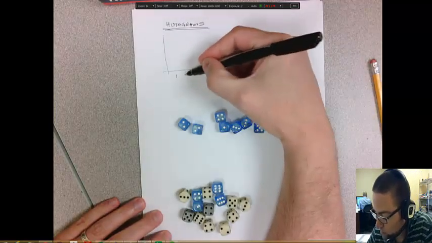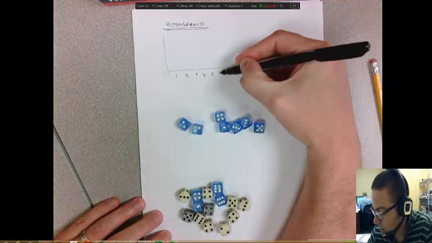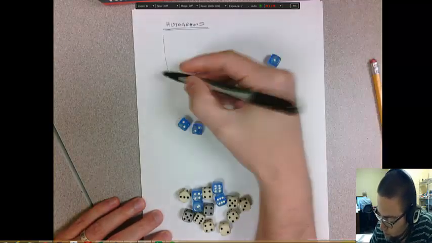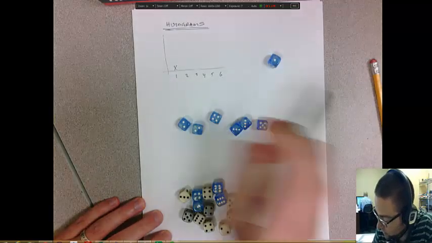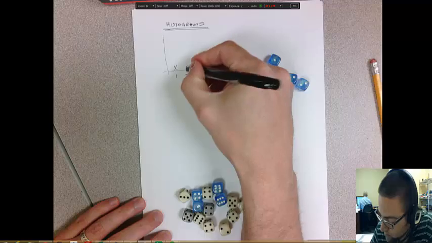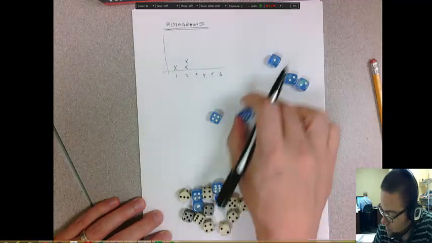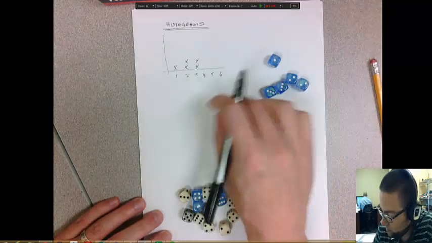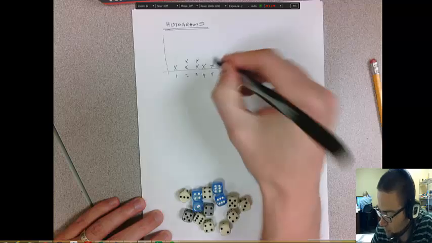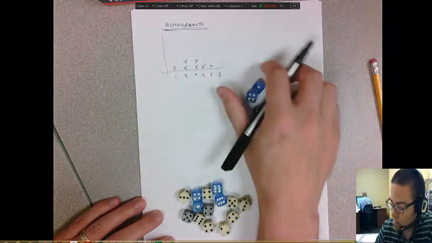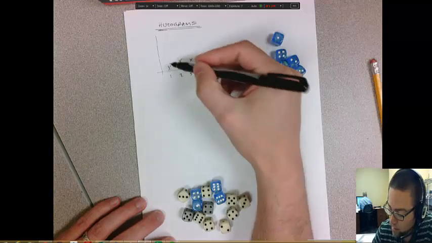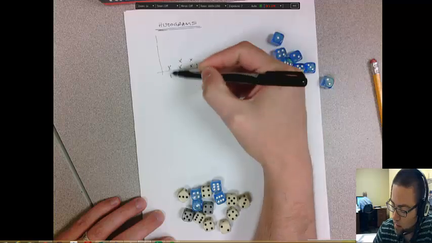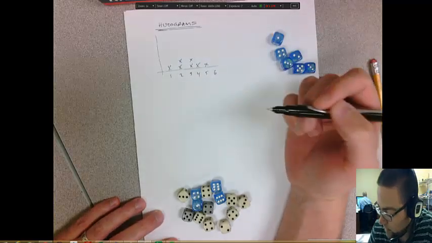So if this is a 1, 2, 3, 4, 5, 6. So it looks like I have 1, 1. So I can mark that off. And it looks like I have 2 2s. And then 2 3s. And then 1 4 and 1 5. And I didn't roll any 6s. So this is a simple example of a histogram. And you can look at it as each bar shows how much of each roll we had.